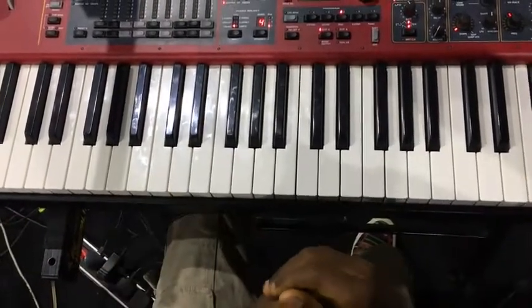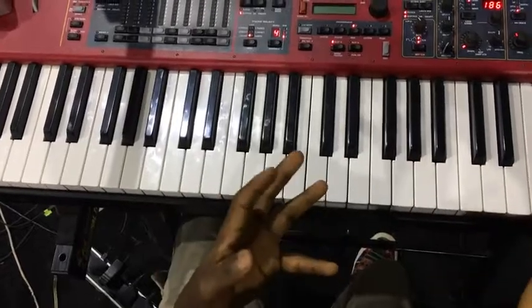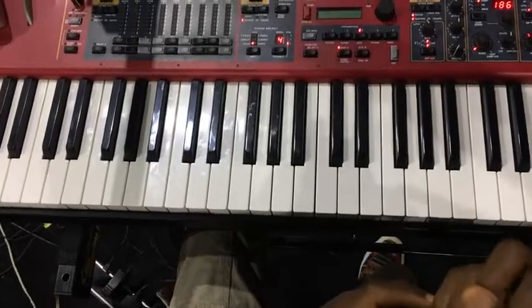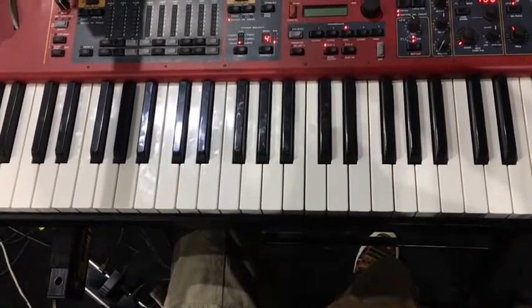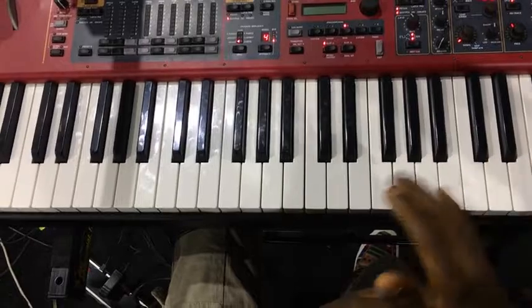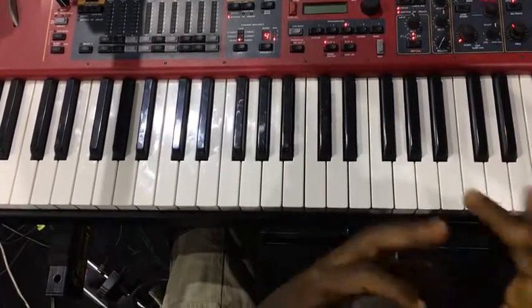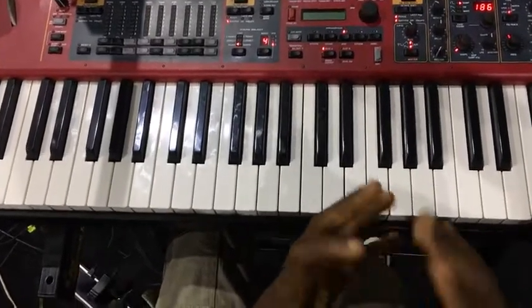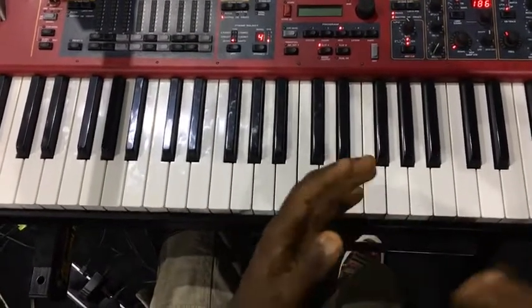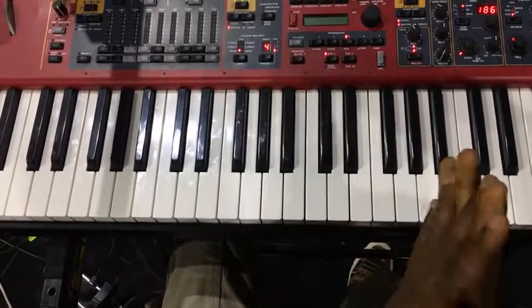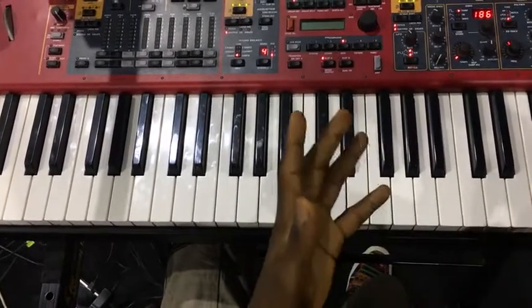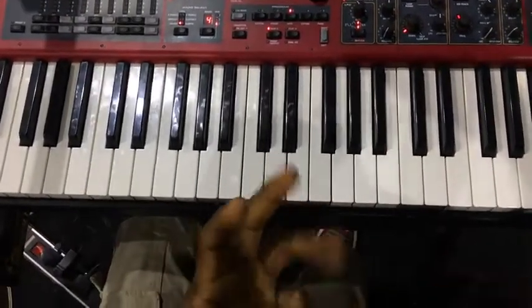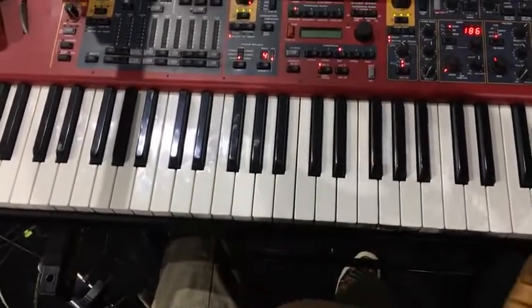So let's start, for example, with a major chord using the numbering system. We have the 1, 3, and 5: do mi sol. Now for the minor chord, we have the 1, flat 3, and 5. For the augmented, we have 1, 3, and sharp 5. Diminished, we have 1, flat 3, and flat 5. You get it, these are basic. For the sus2, we have 1, 2, and 5. Sus4, we have 1, 4, and 5.